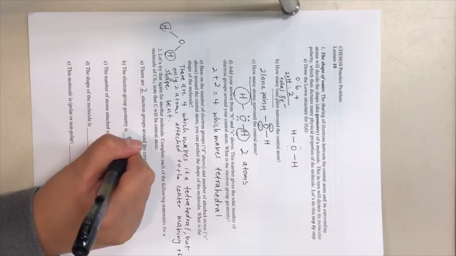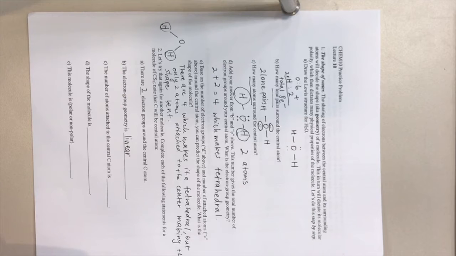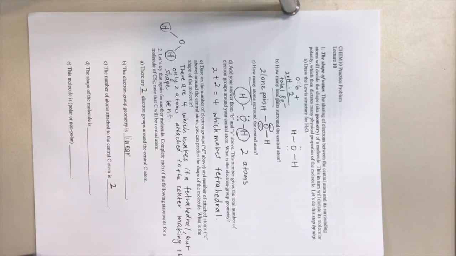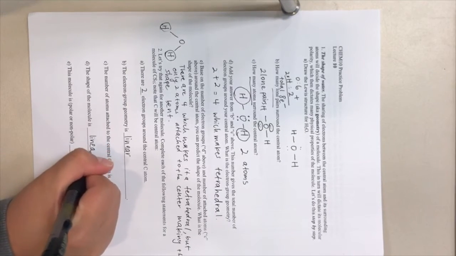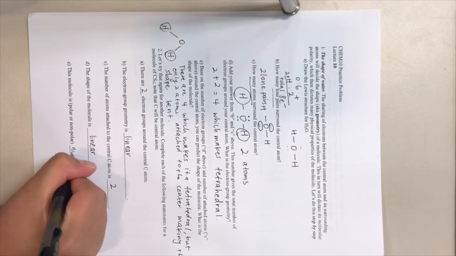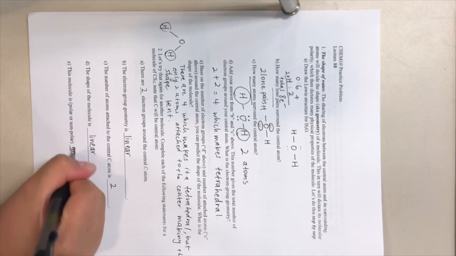The electron group geometry is linear because C is in the middle, which is the central atom, and S are on both left and right. The number of atoms attached to the central C atom is 2. The shape of the molecule is linear. This molecule turns out to be nonpolar.